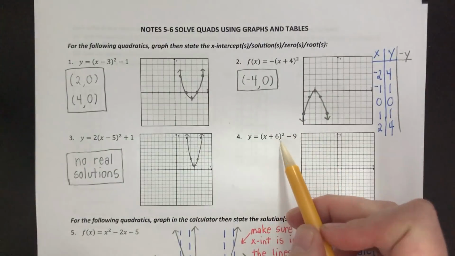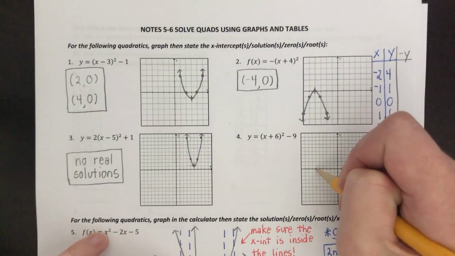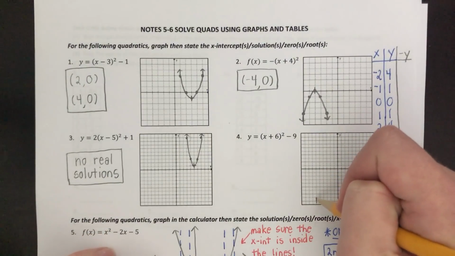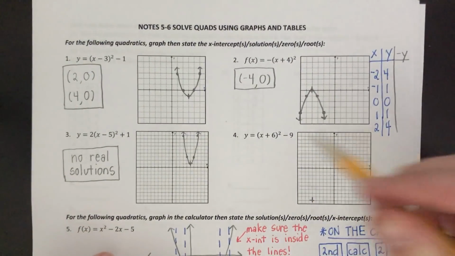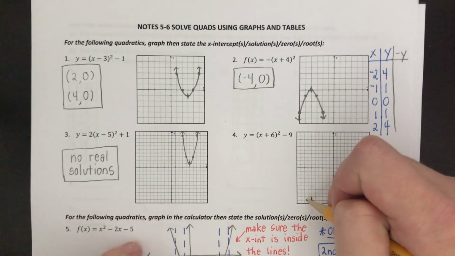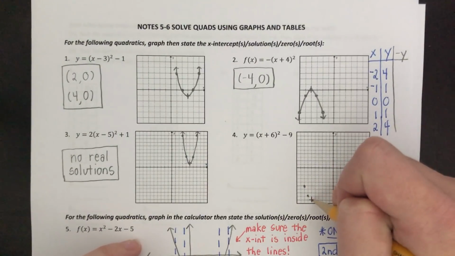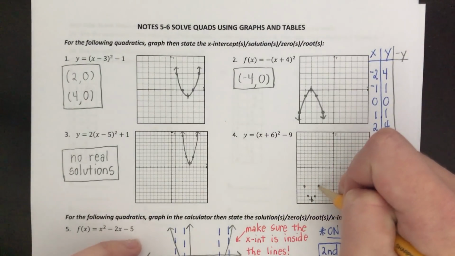Okay, last graph here. Left 6, down 9. 1, 2, 3, 4, 5, 6, down 9. There's my new origin. I'll plot my original points because I have no vertical, horizontal, stretch, shrink, reflect. So left 2 up 4, left 1 up 1, 0, 0, 1, 1, and 2, 4.